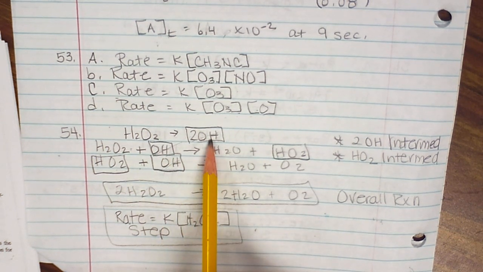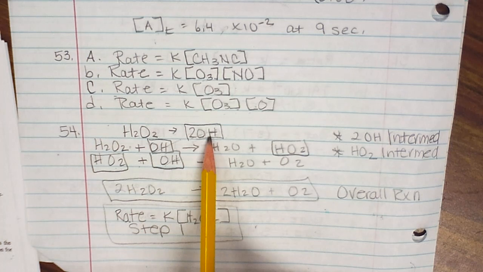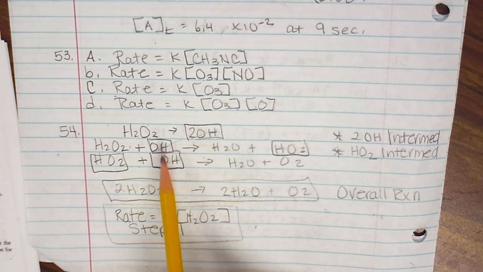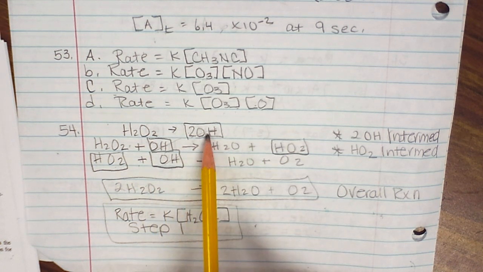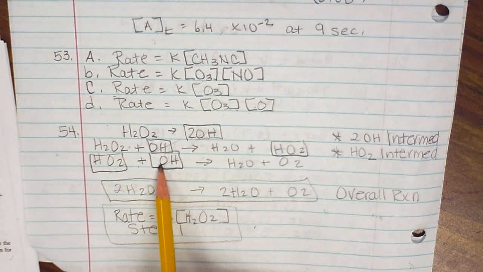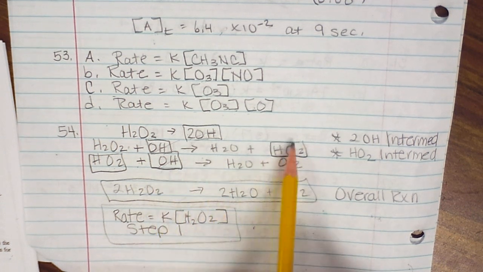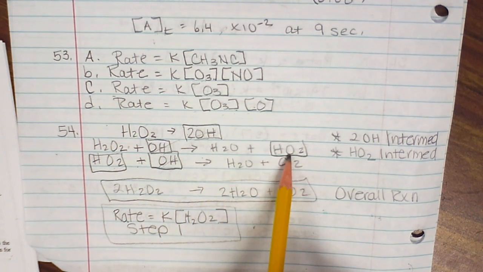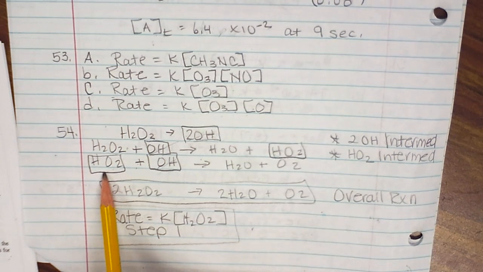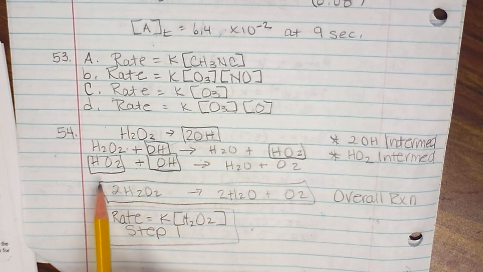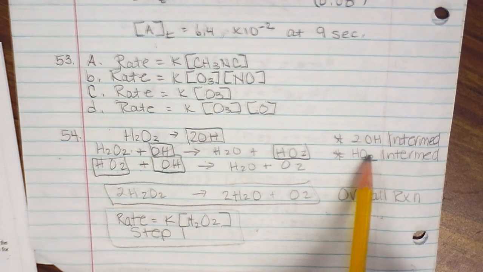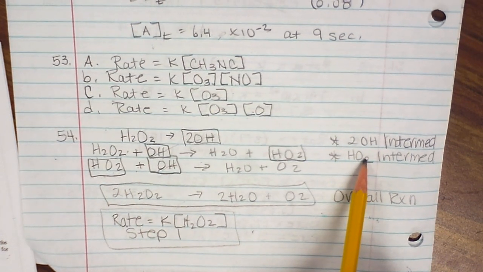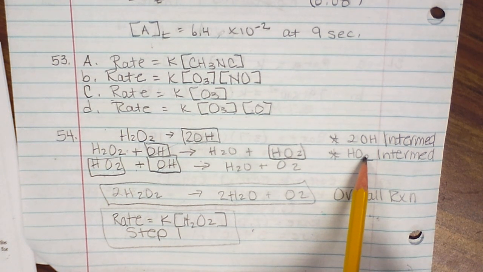This is an intermediate because it was produced as a product, and then it disappeared as a reactant. So OH is an intermediate, and then hydrogen with 2 oxygens attached is also an intermediate. Here it is produced, and then here it is used up. So these 2 compounds are intermediates, so they're not going to count in your reaction.